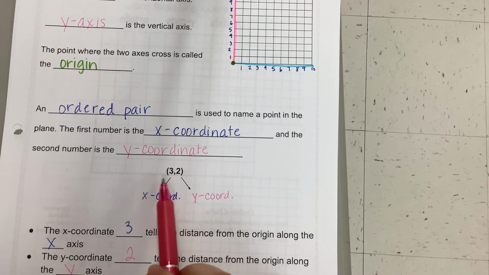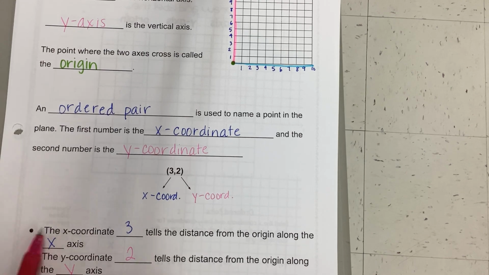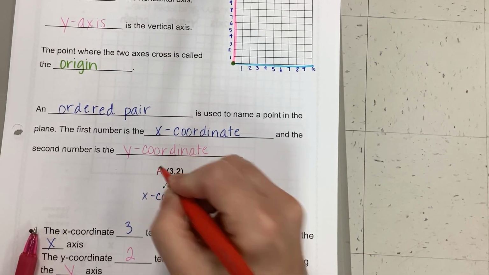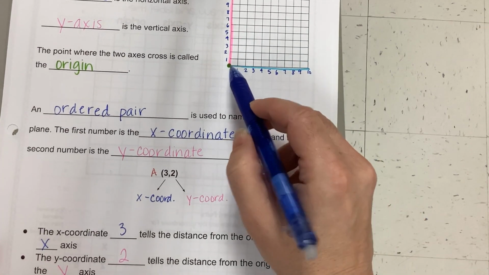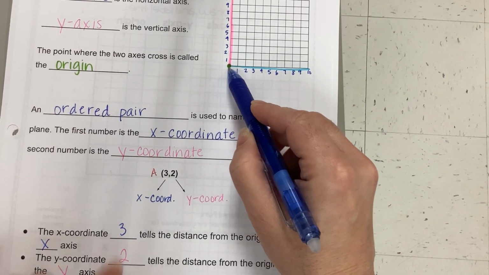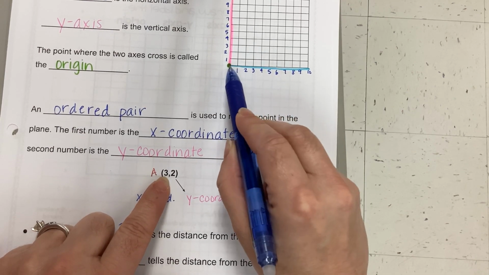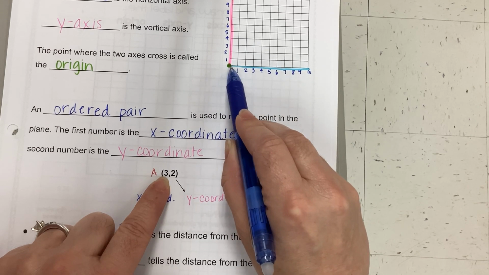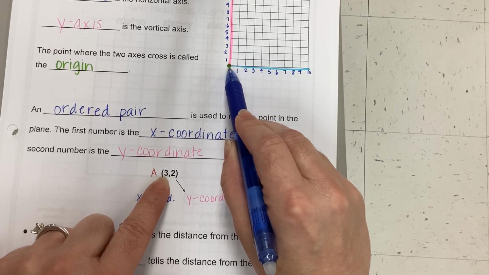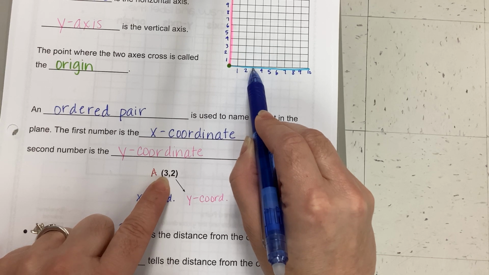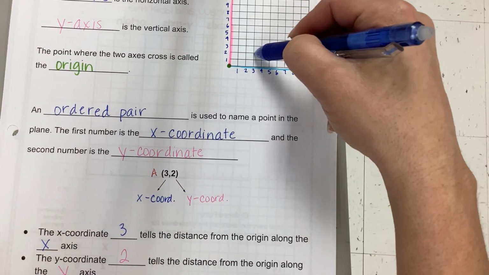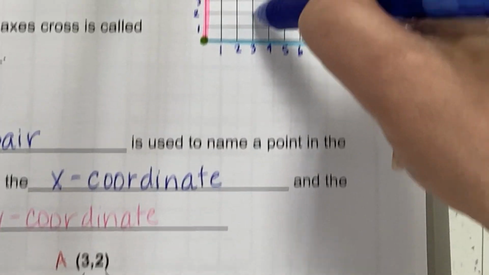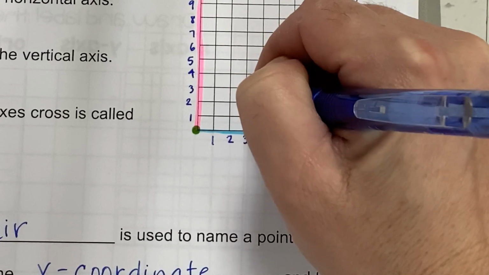So let's look at this ordered pair here. We're going to call this point A. And if we were going to plot that point, we would start at the origin, always start at the origin, and we are going to go over, because first we go side to side or along the x-axis, over 3 and up 2. And that point is going to go right there in that corner where 3 and 2 meet.